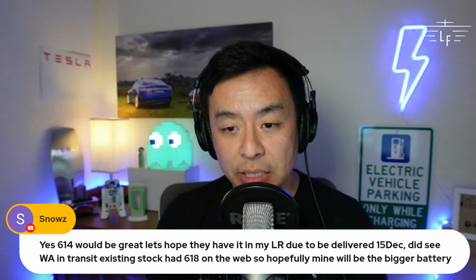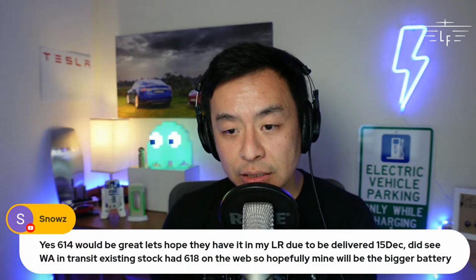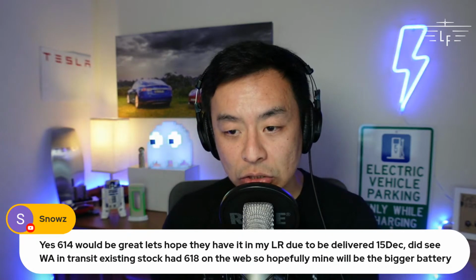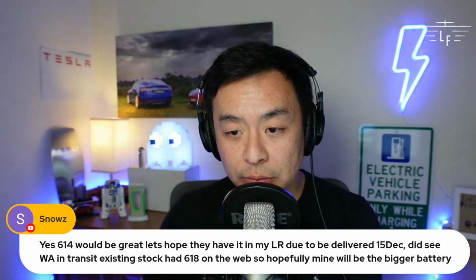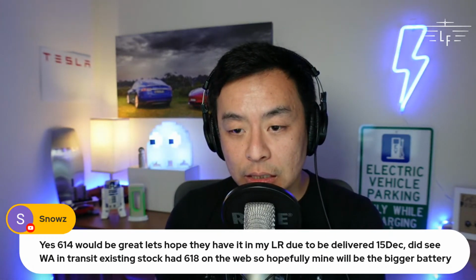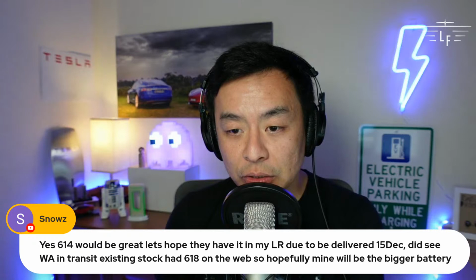Let's hope they have it in my long range due to be delivered 15 December. Did see WA in transit existing stock at 618 on the web, so hopefully mine will be the bigger battery. Yeah, I think anyone getting a car in November will be benefiting from this new increased battery size.